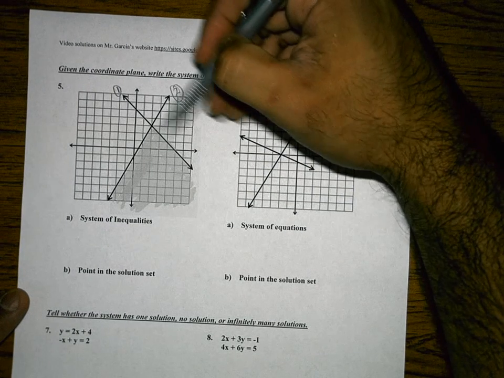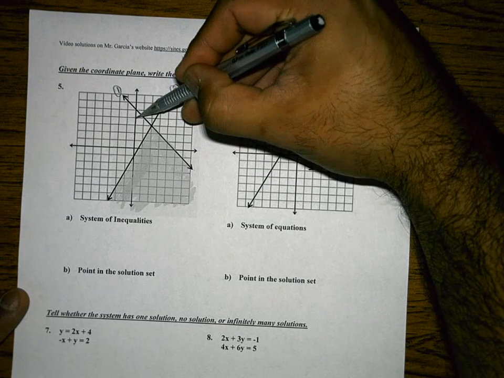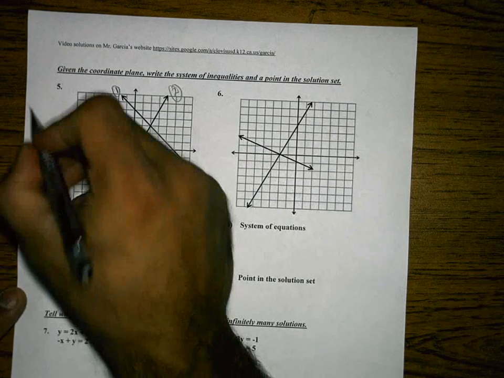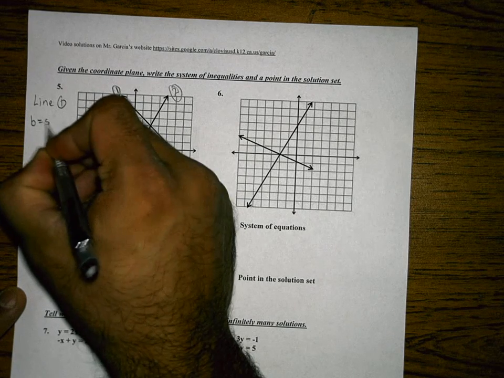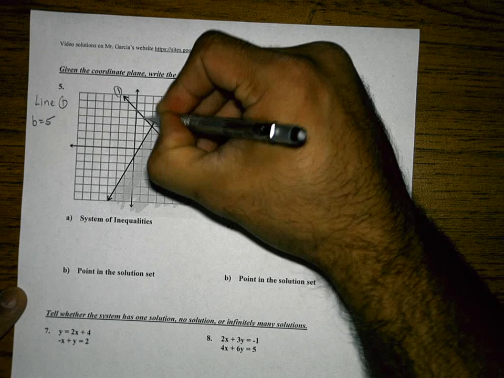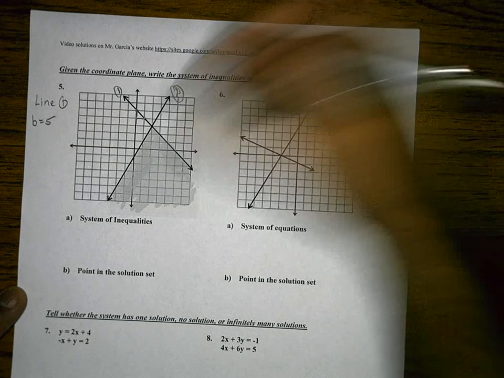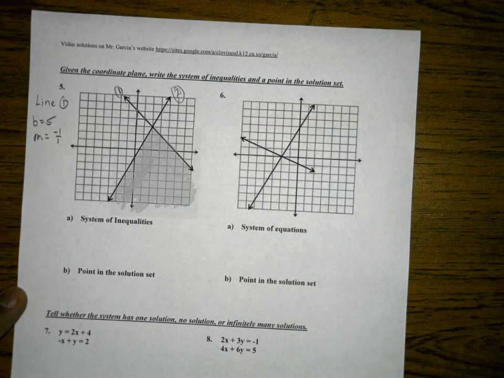And so looking at this one, I'm going to do the same thing I just did. Find the y-intercept. 1, 2, 3, 4, and 5. So for line number 1, the b is 5. Picking a couple of points here, it looks like it's just down 1 to the right 1. Okay, so that's the slope.